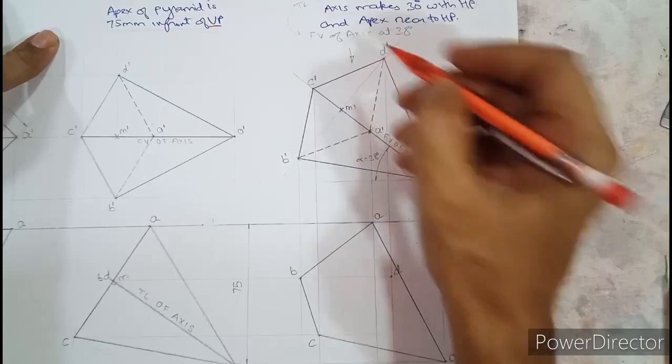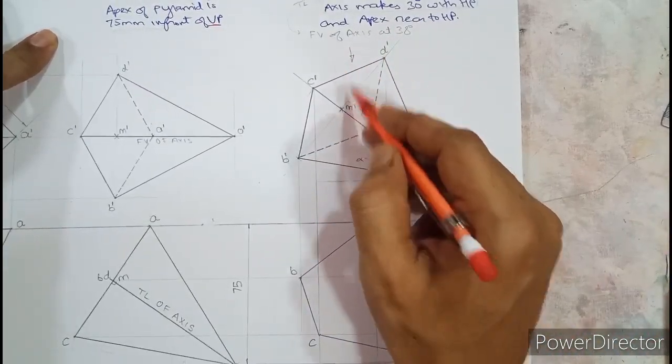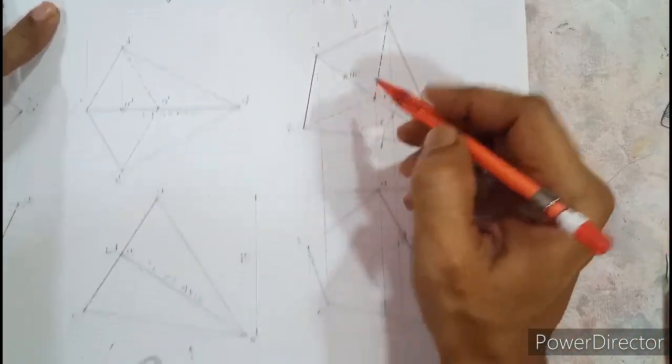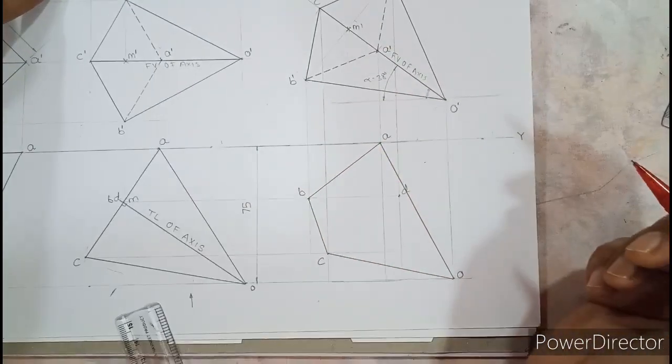So now look from the top view. Compare O with M. So from here M is near. It means the base is near. So in the next view, base should be drawn dark.